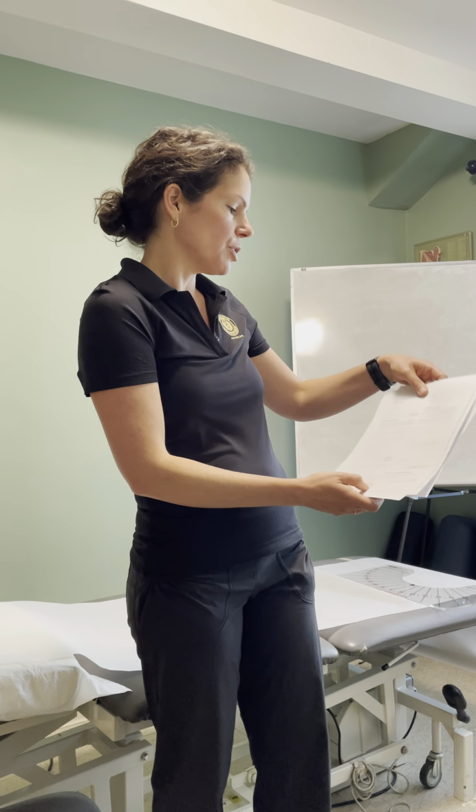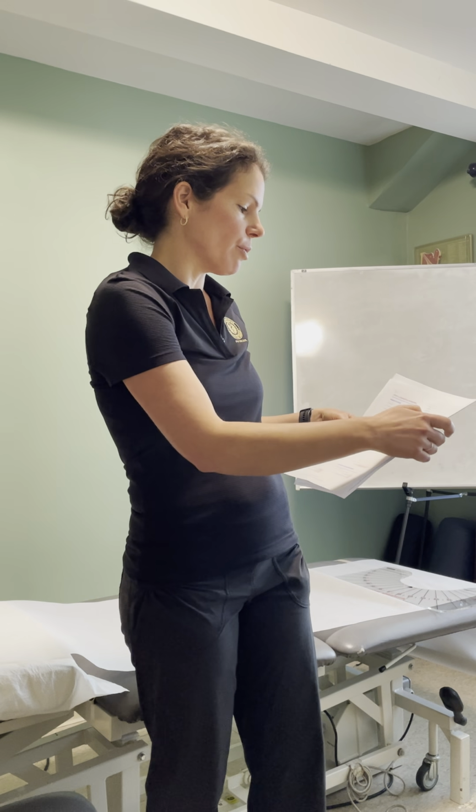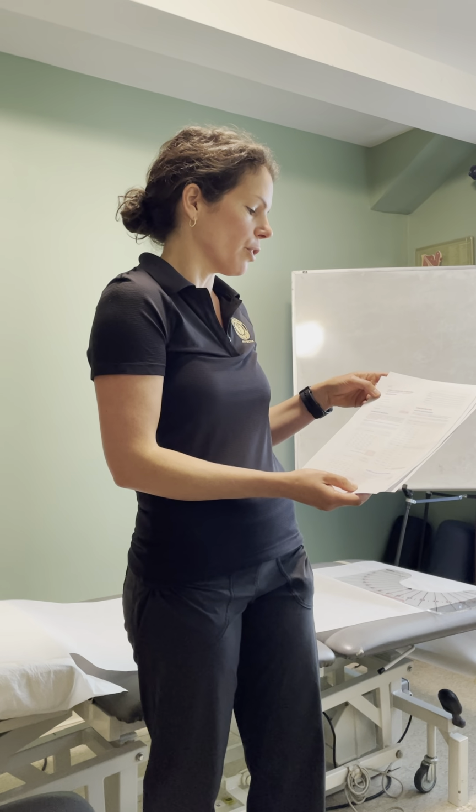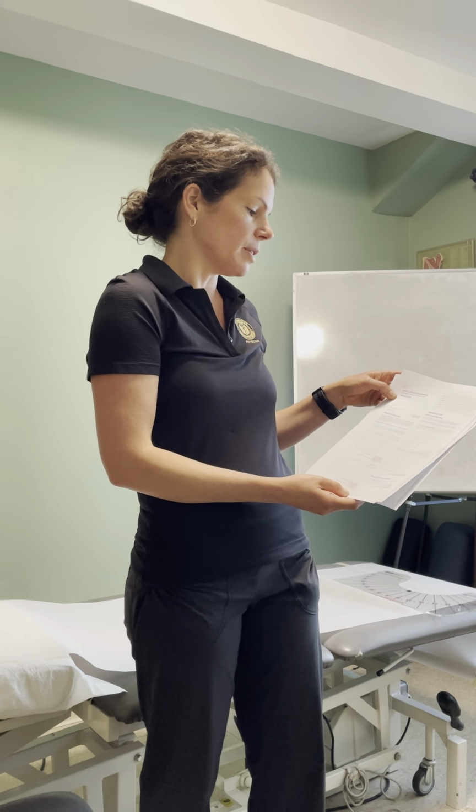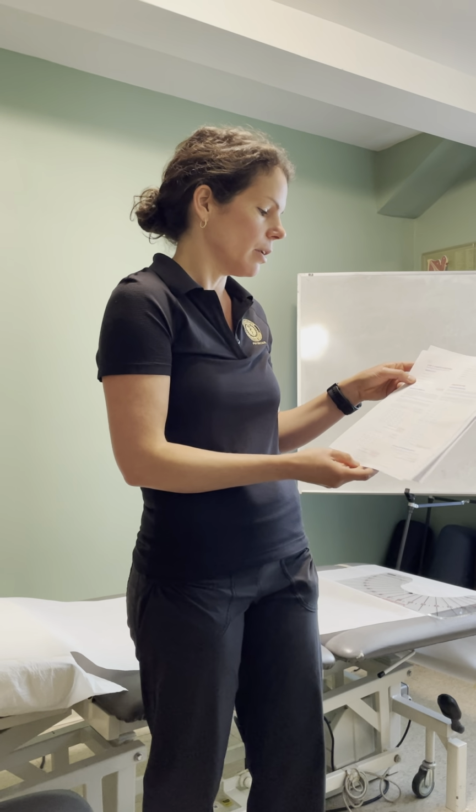Next would be going into the cognitive screening. That would be evaluating for orientation. So for example, what month is it, what is the date today, and so on.